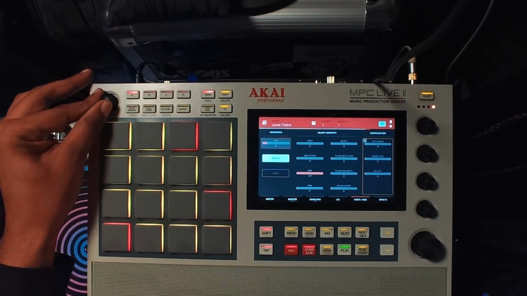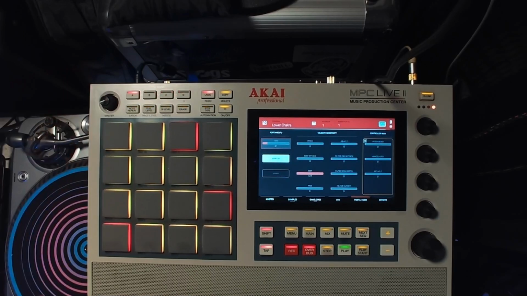And there you have it. You have laid out your first 808 line in the MPC Live X01.